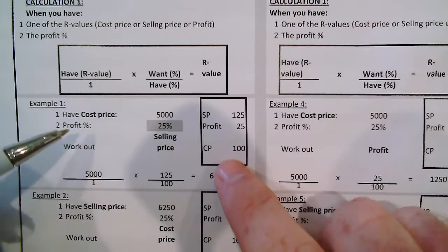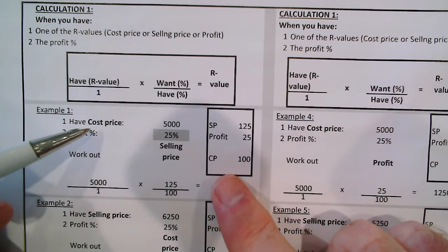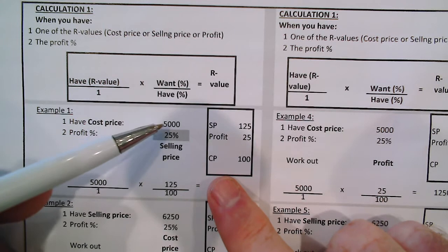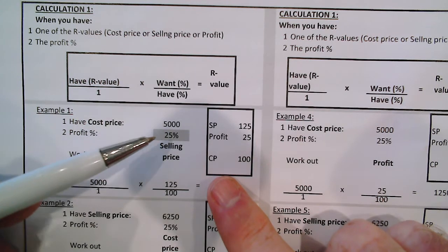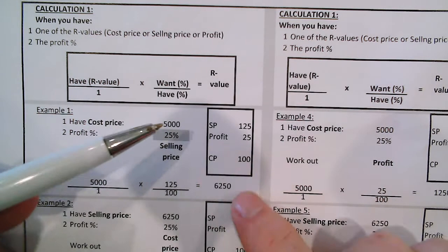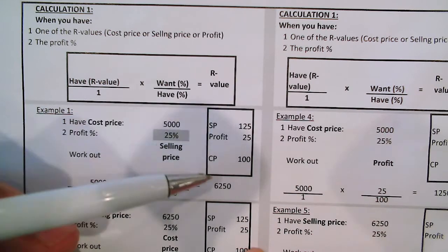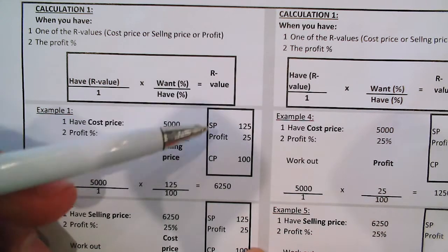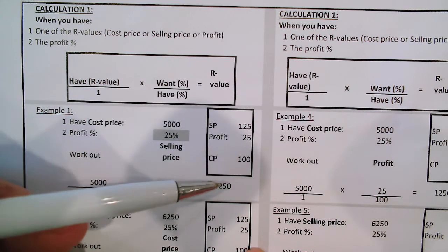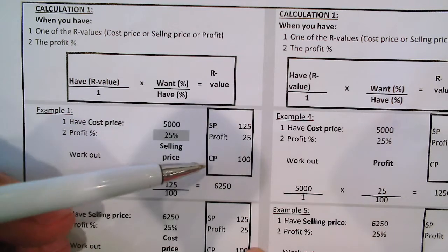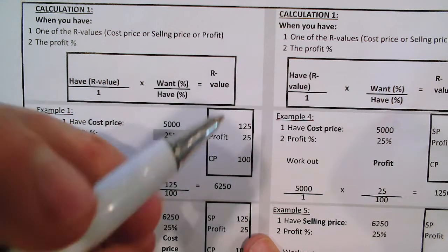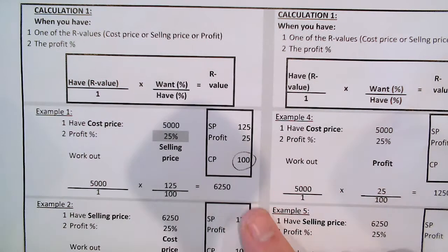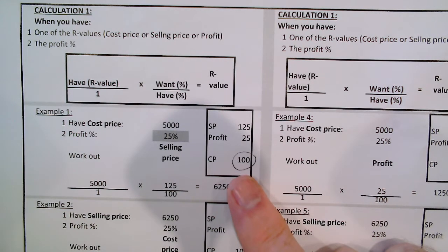Alright, so in this case, the first example, I have the cost price of 5,000 Rand. The profit percentage is 25%. So the first thing you do is draw your percentage block, or whatever you want to call it. So cost price, remember the cost price is always equal to 100. There will never be a case that the cost price is not 100%. Just remember that cost price is 100, then you can work it out.